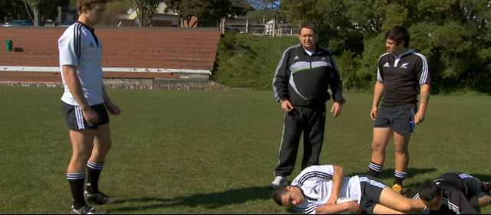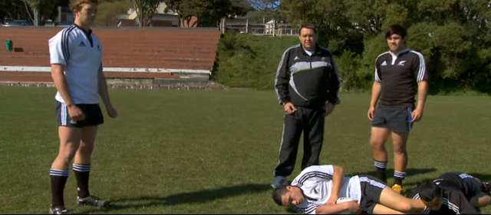Let's do it right. You've seen some stuff today that you can go away and use, make your players feel safer, make your players feel better with their techniques, and clearly, obviously, because of that, they'll enjoy their game a lot more.